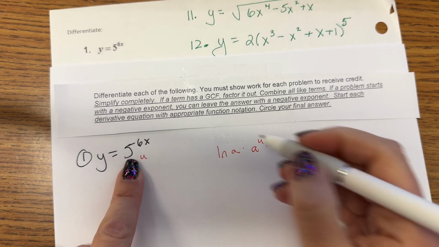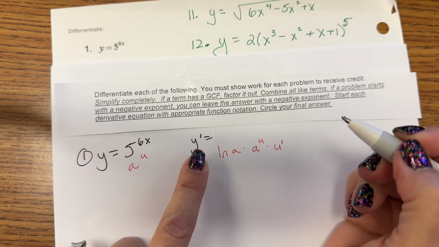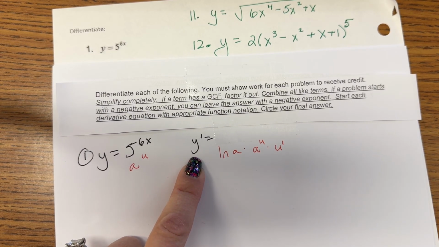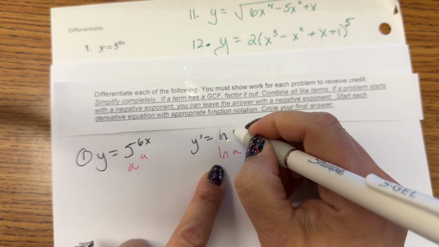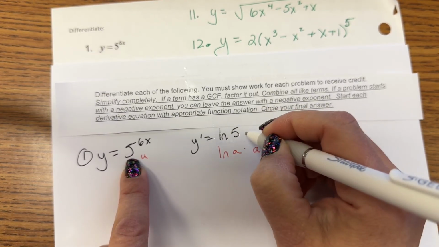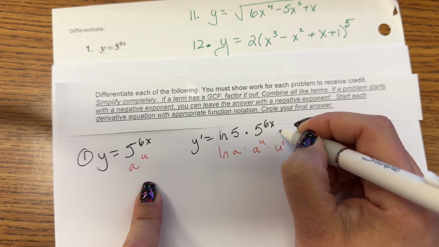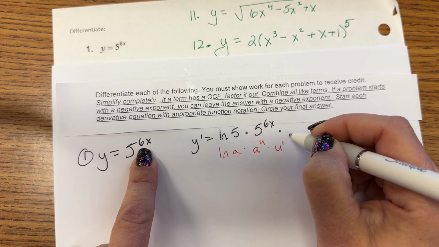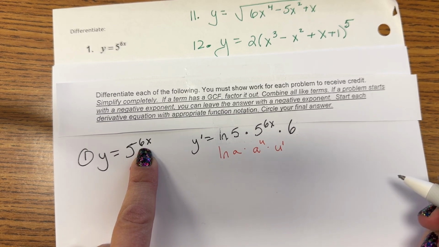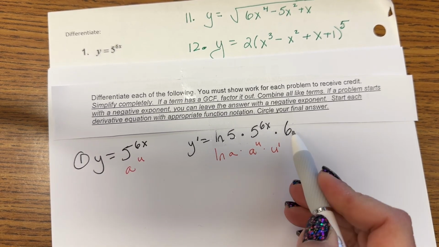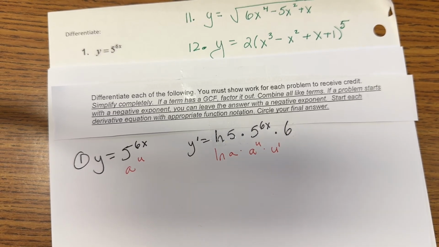So the derivative here, y prime, this is our function notation for the derivative, is ln 5, that's the a, times 5 to the 6x times the derivative of the power, which is 6. This can be in any order since all 3 pieces are multiplied.